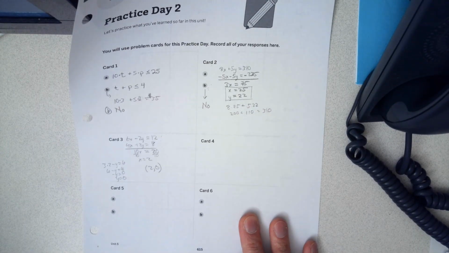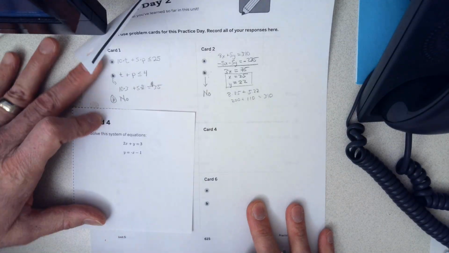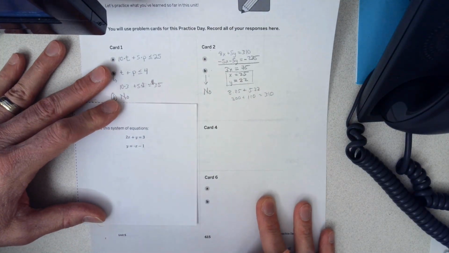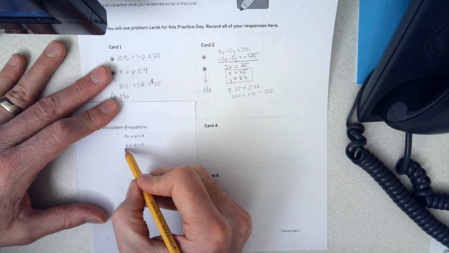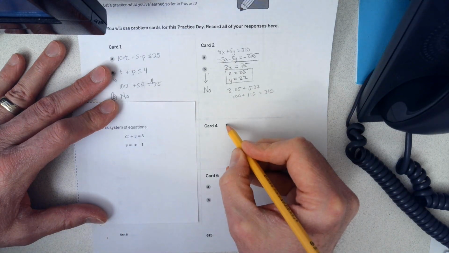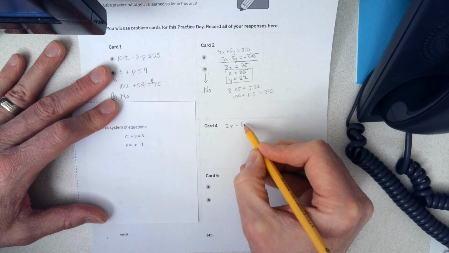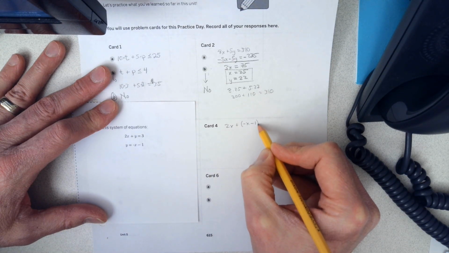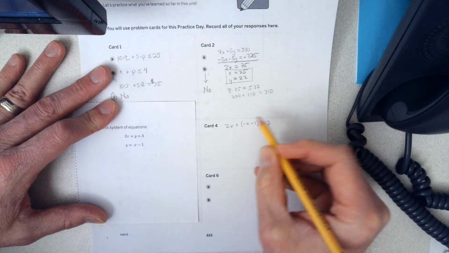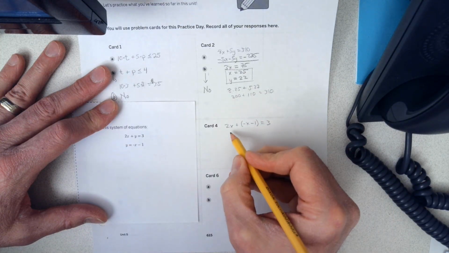Card 4. Solve this system of equations. All right. This one is set up to do a substitution. It says y is equal to that. So I'm going to rewrite the first equation, but where I see the y, I'm going to put x minus 1 instead. So this is 2x plus the other name for y is equal to 3.